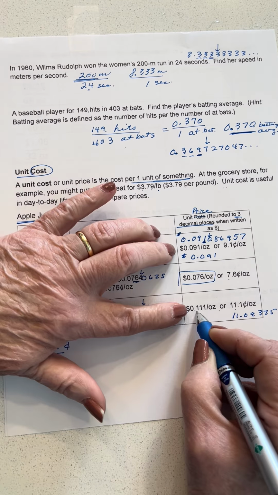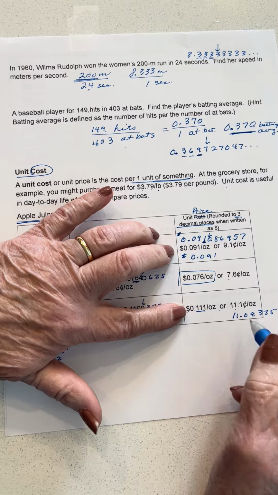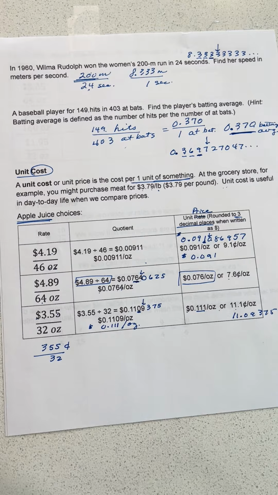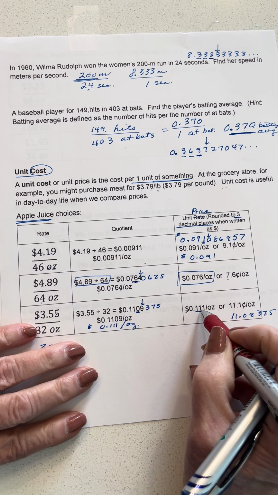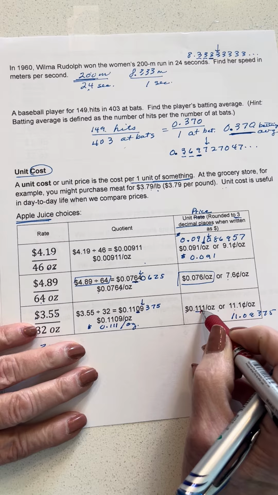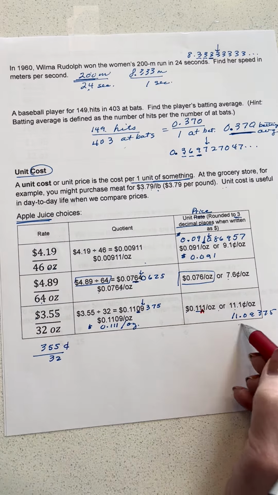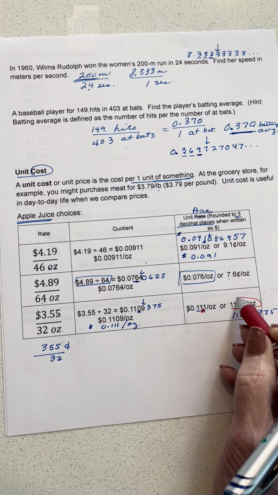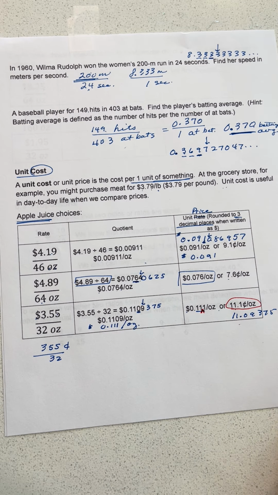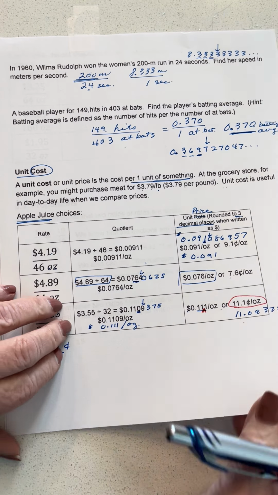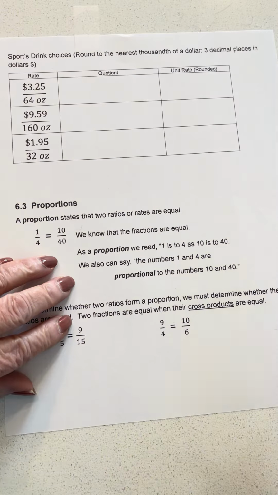In the dollar version we have 3 places, which we move over if we're writing in cents. So it'd be 11 1/10 cents per ounce.